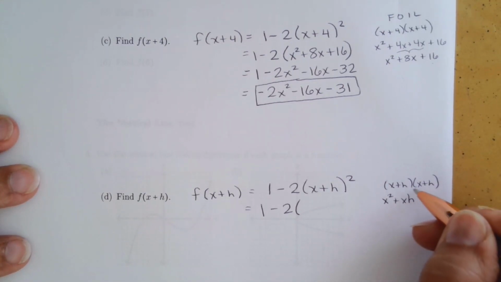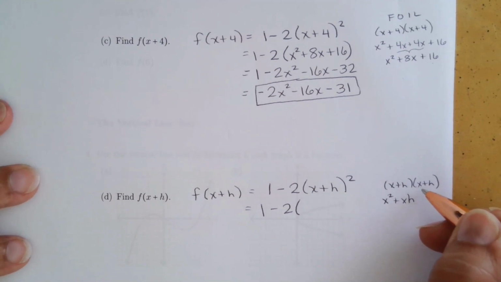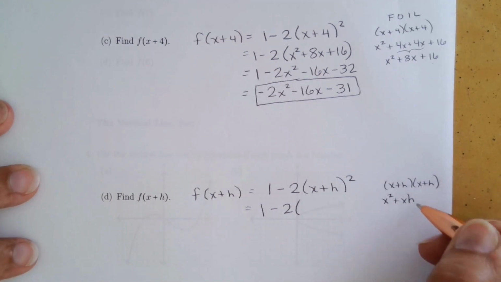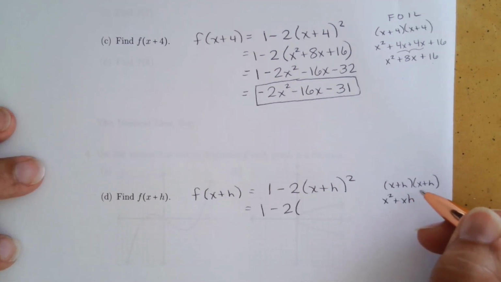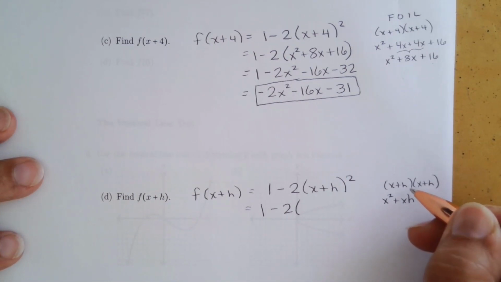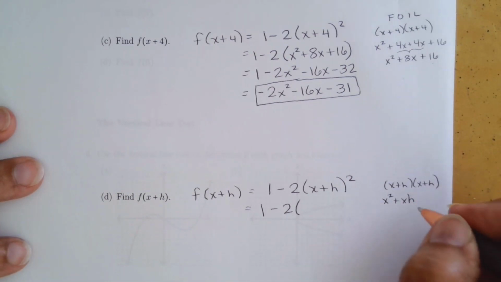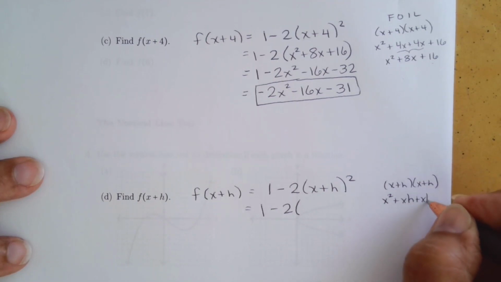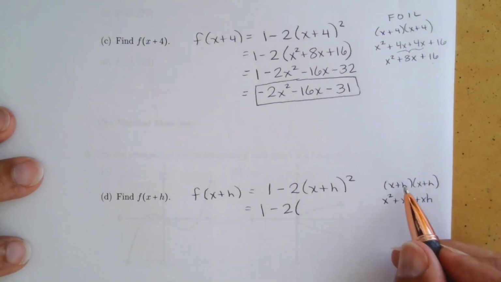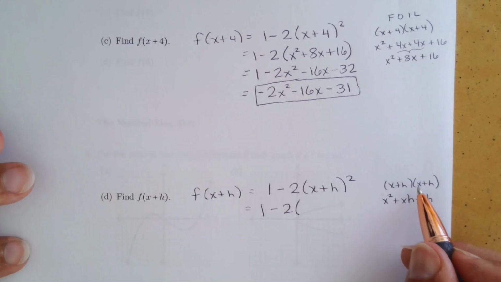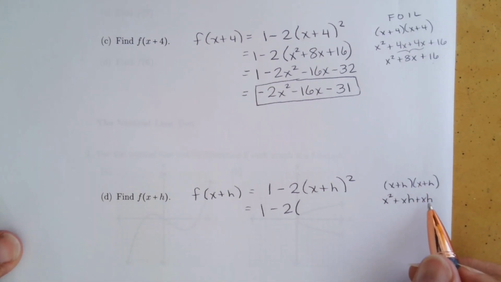Inside, the inner, you have h times x. So some of you might write hx, and that's a little confusing. But remember, when you multiply, the order doesn't matter, right? You can say 4 times 3 or 3 times 4. So I can say x times h or h times x. It doesn't matter. But just so that you see that they are the same, I'm going to write them the same way. Okay, so even the inside, hx, that's the same thing.